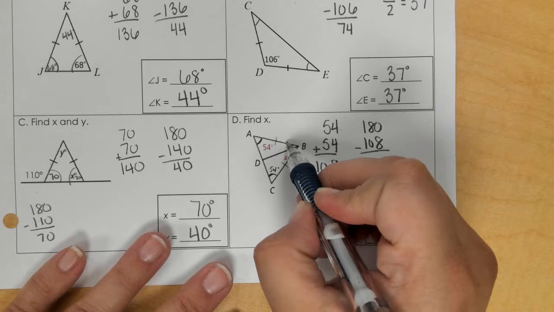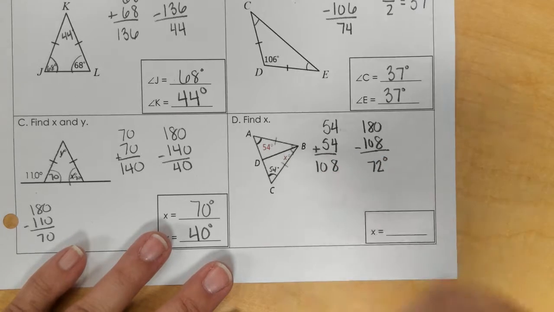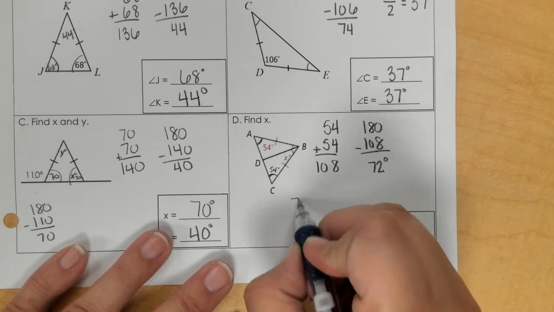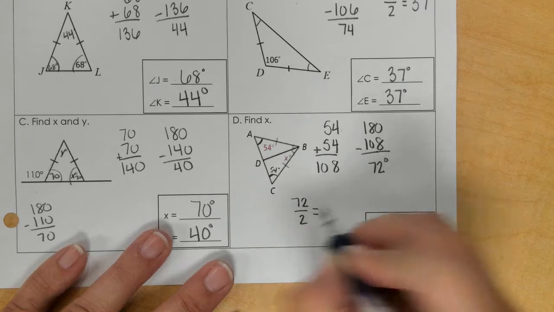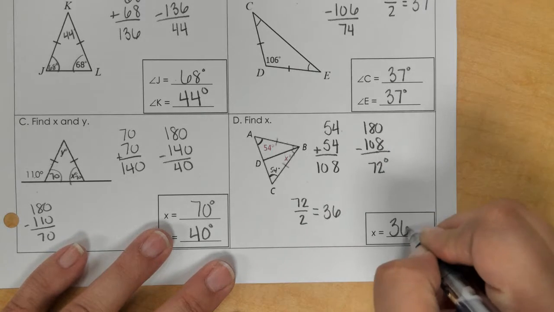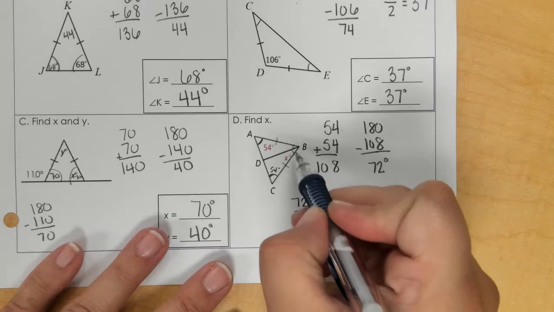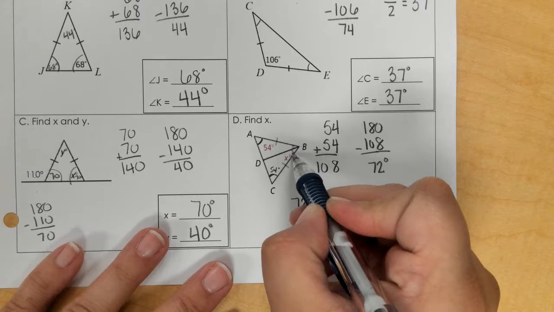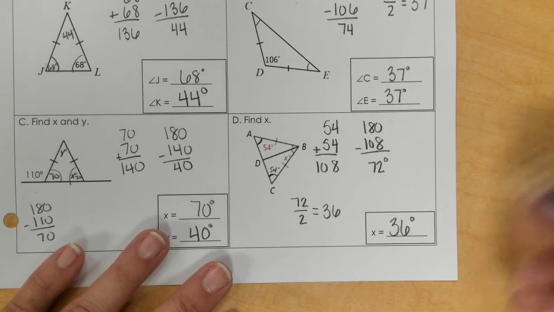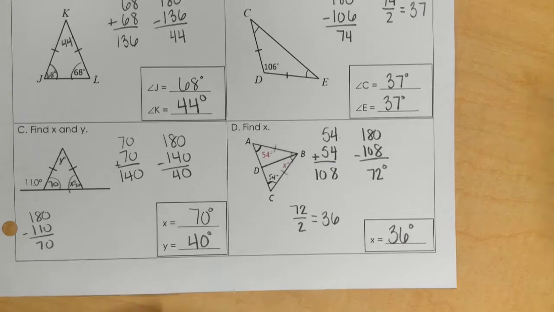We know that this entire angle right here is 72. But now, looking just for x, I want half of 72, which is 36. Okay, and I know to take half or divide by 2 because I have those little angle marks right there showing that those two angles are congruent, or the same. So if I divide 72 in half, I get 36 here, 36 here. Works out pretty nicely.